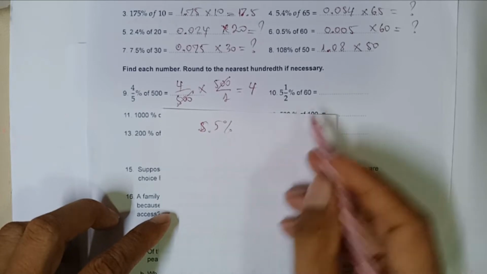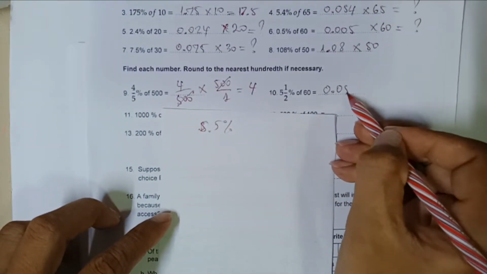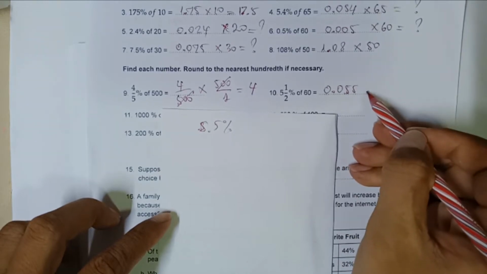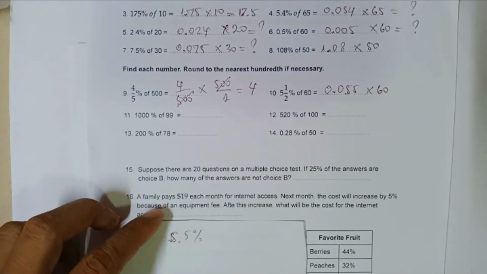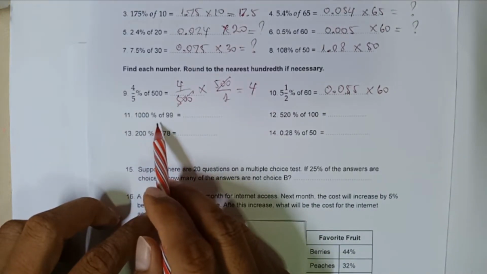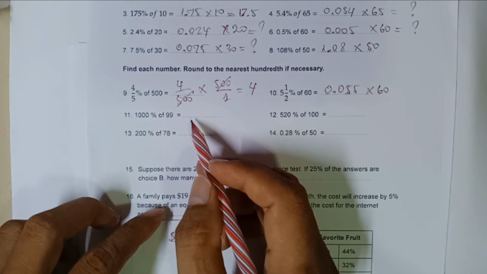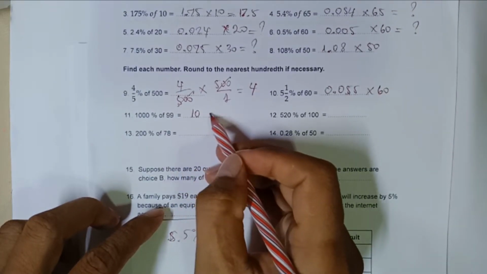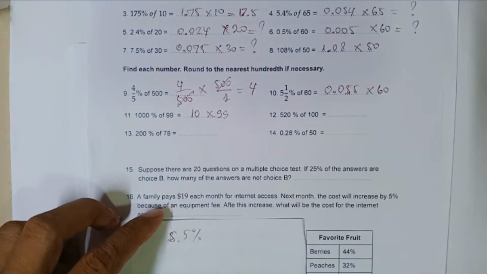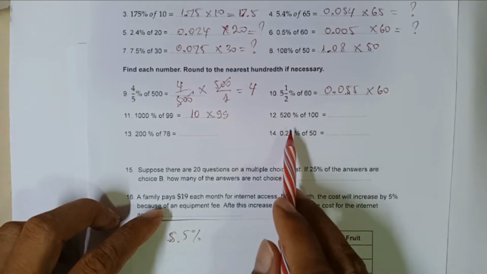So from this one, you convert into decimal, you have 0.055, and when you have this, you just multiply it by 60. You have your answer. This problem, 1000%, when you divide by 100, now you have 10 multiplied by 99. And the rest of the numbers, you do the same thing.